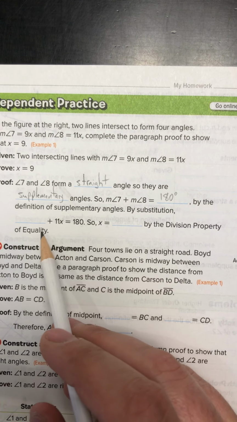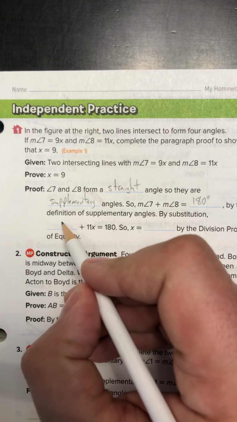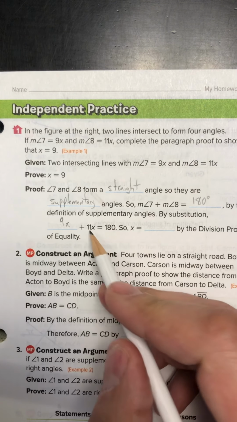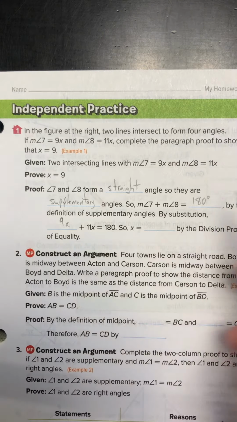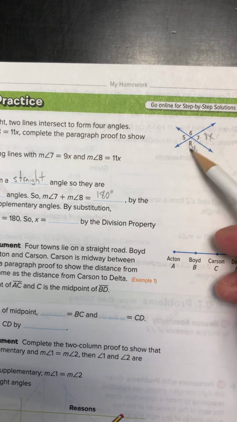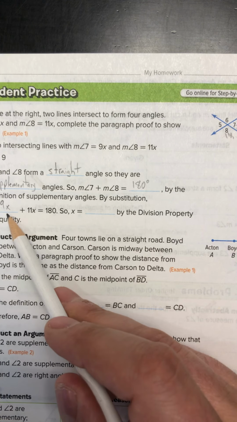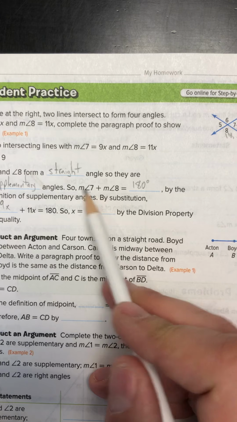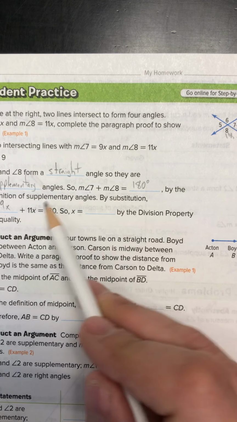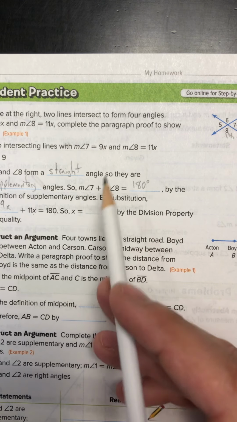By substitution, I can say that 9x plus 11x is equal to 180. Why? Because 9x plus 11x has to be 180. That's by substituting: I'm substituting the value for angle 7, 9x, and the value of angle 8, 11x.